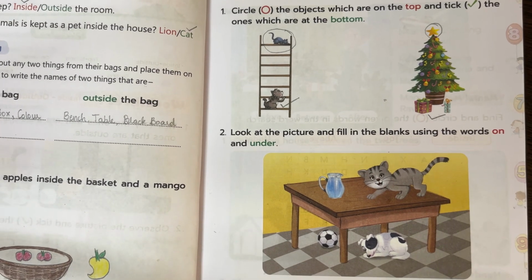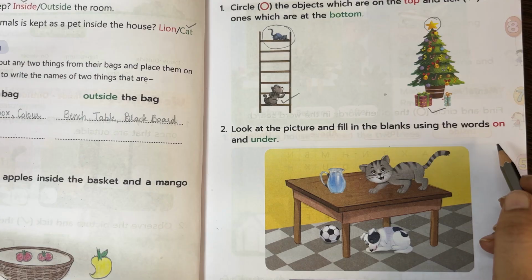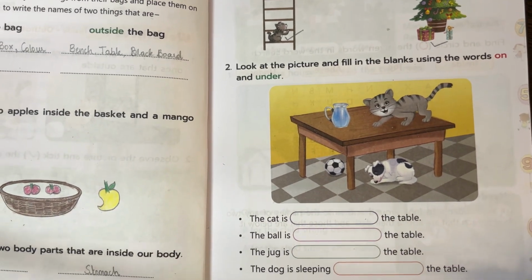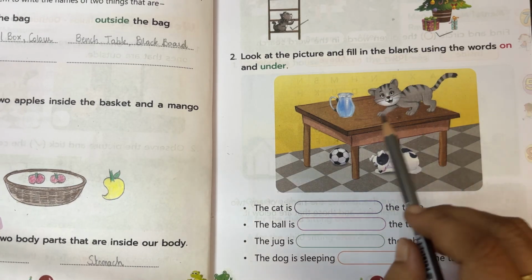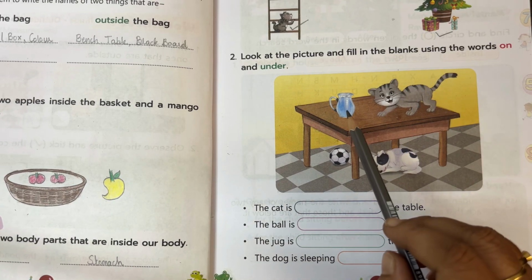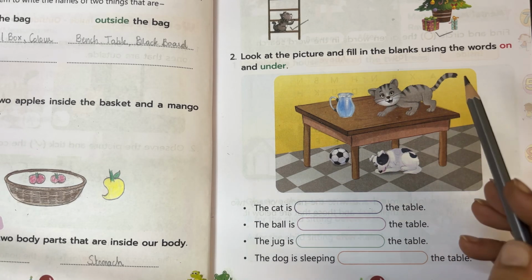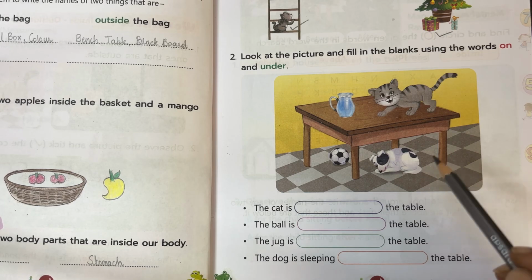Second one. Look at the picture and fill in the blanks using the words on and under. Okay, now observe the picture, children. Here there is a table, there is a jug and a cat which is on the table, and there is a ball and a dog which is sitting.